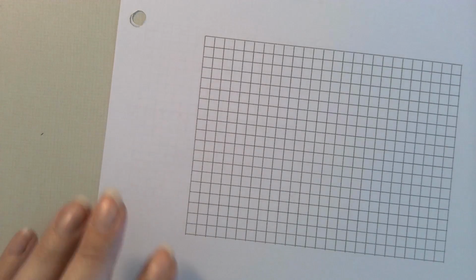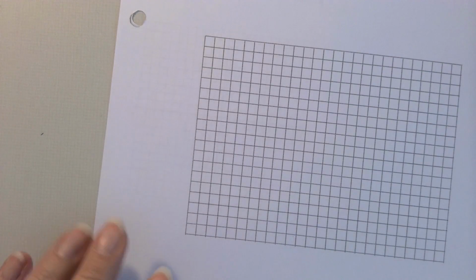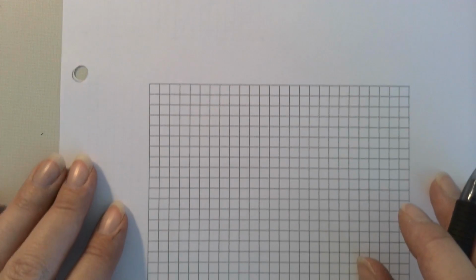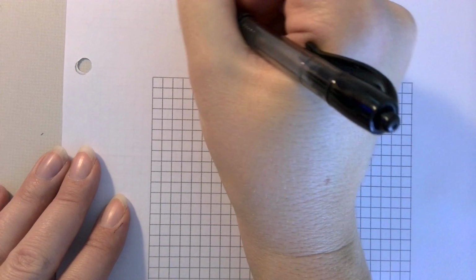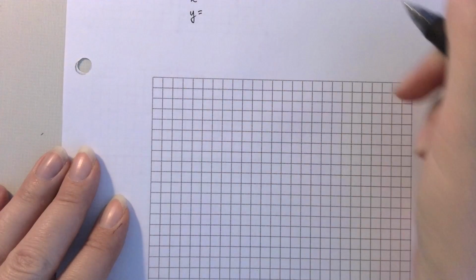All right, so I know this has been taking a long time to go over these problems, but I think it's really important to spend this time. So we just talked about number 20 out of the book. I'm going to go ahead and graph it. I'm going to use X and Y because I'm graphing, and I think it's good to stick with that.